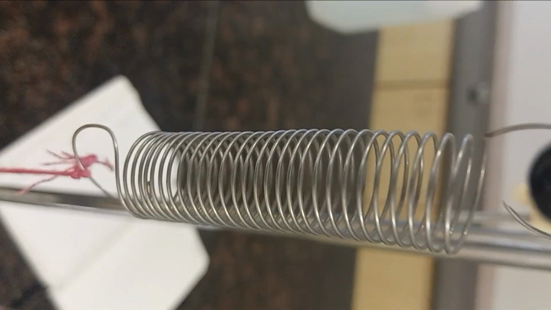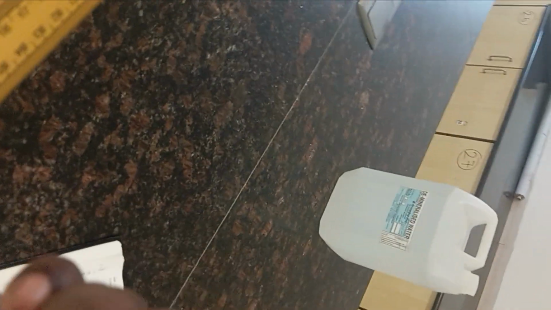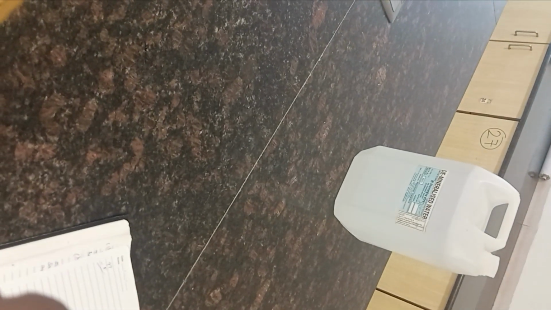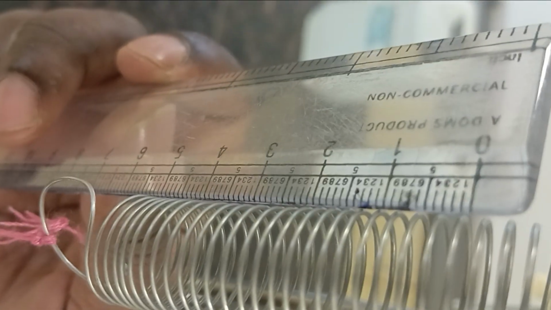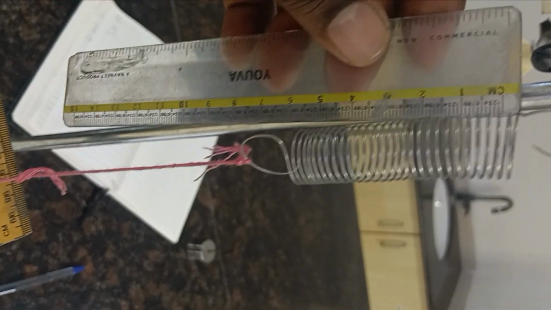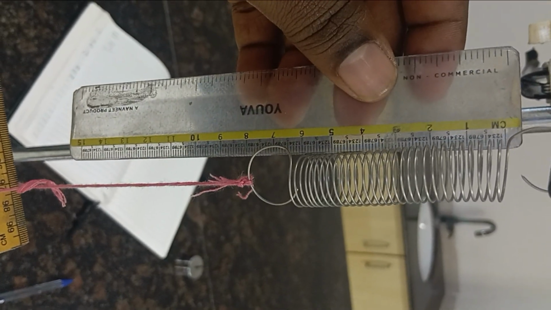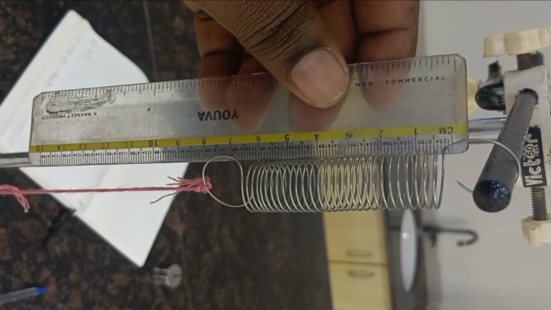So how much it is elongated we want to measure from here. See. From here to there is nearly 6.